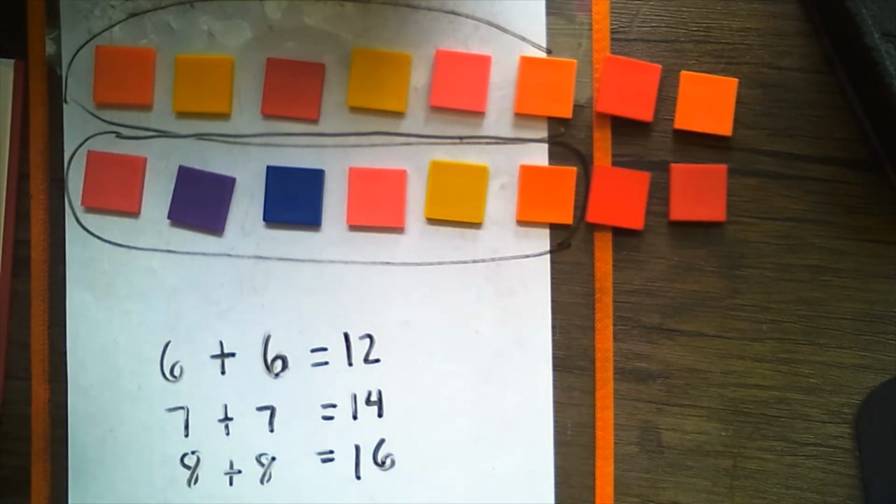And if you think about our 5 plus 5 and the 4 plus 4 number sentences that we had earlier in the earlier part of the teacher model, you'll notice that the addends are going in order. It was 1 plus 1, 2 plus 2, 3 plus 3, 4 plus 4, 5 plus 5, 6 plus 6, 7 plus 7, 8 plus 8.